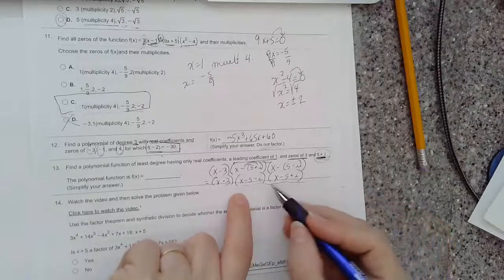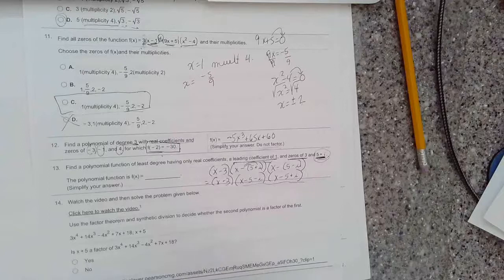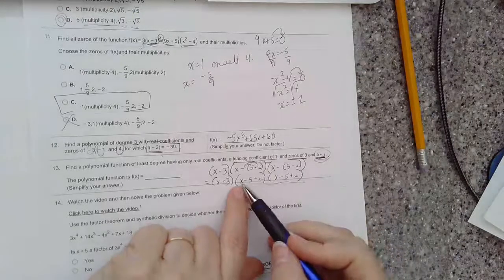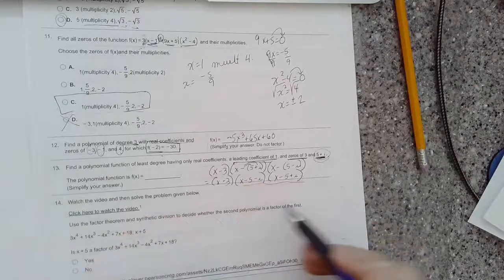Get that answer, and then you'll need to multiply it by the x minus 3. And we won't have any constant that we have to distribute again because it had a coefficient of 1. But that's the process that you'll need on that number 13.